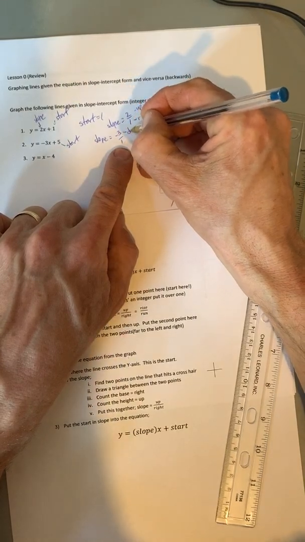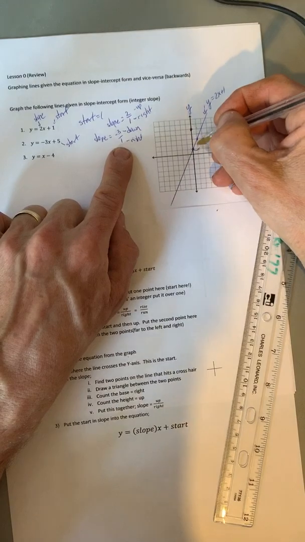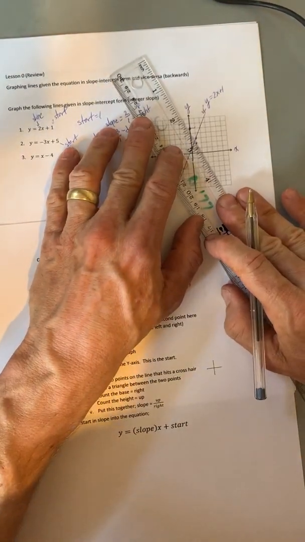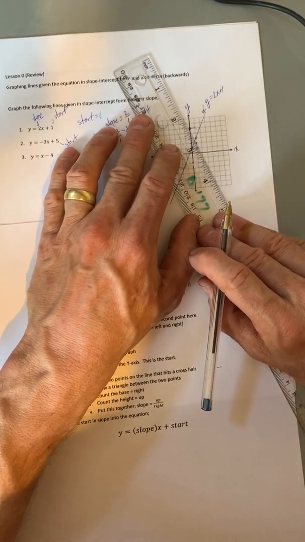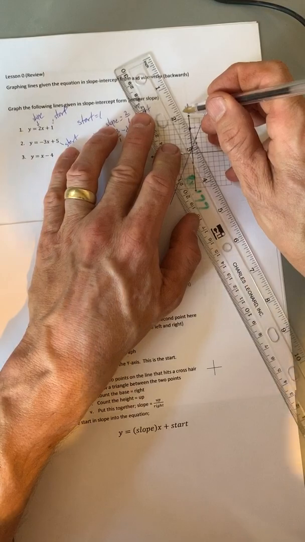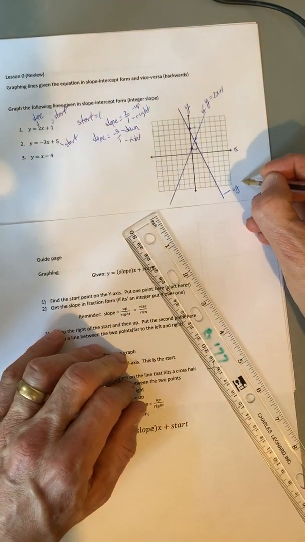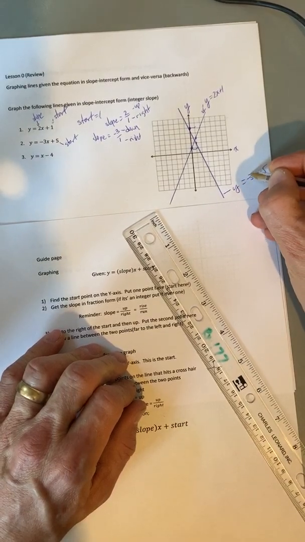So we go right 1, down 3, do a second dot. We get our ruler out. Make sure you're as precise as you can be. Draw a straight line. And let's label that one: y equals -3x plus 5.